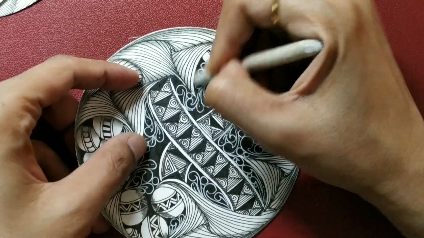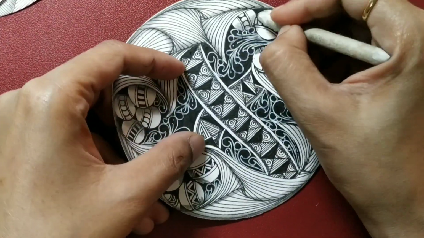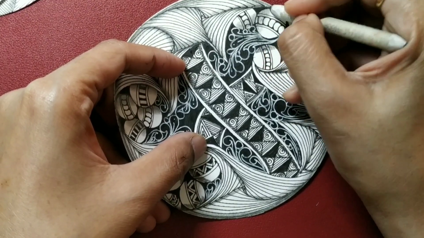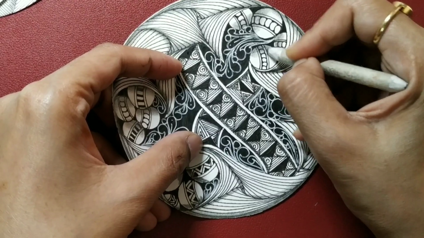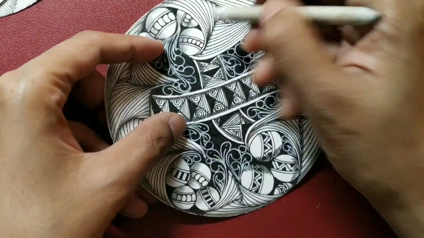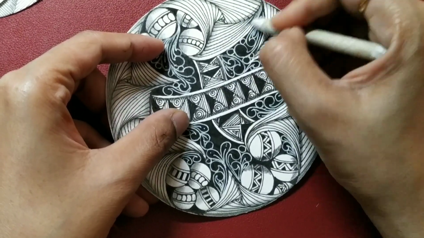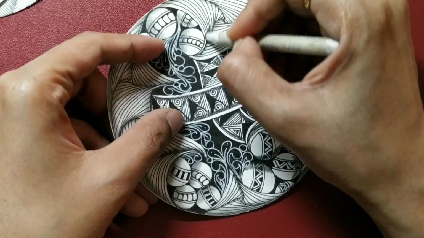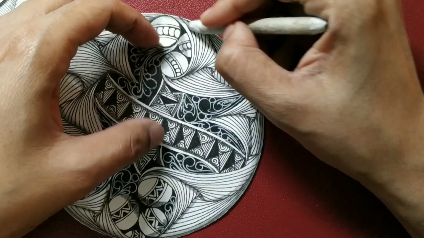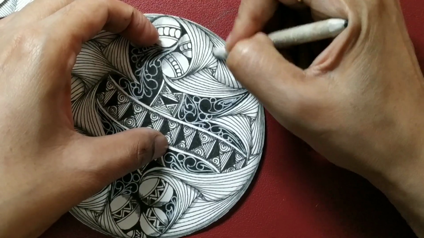So make sure that the highs and lows are discrete and you don't cover up the entire thing gray. I keep repeating this again and again in my videos because there is no point shading if you blend too much and you turn the entire thing gray, right? So that contrast will come only when you have both highs and lows.